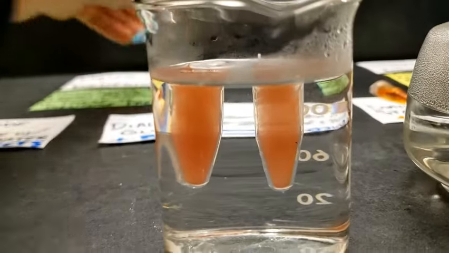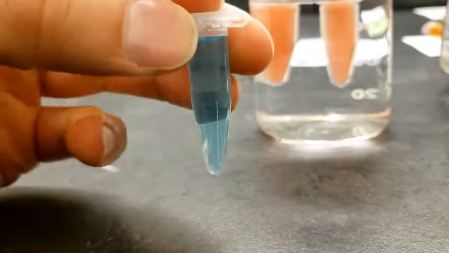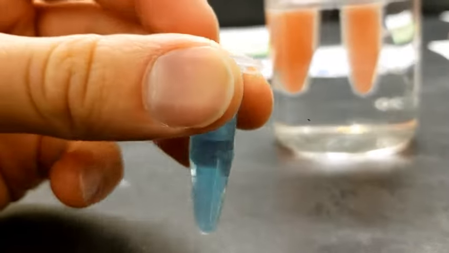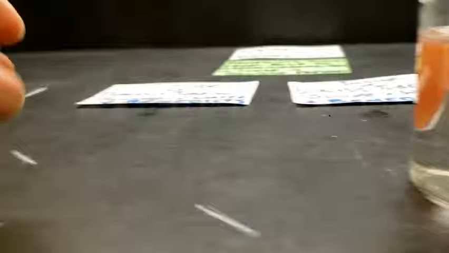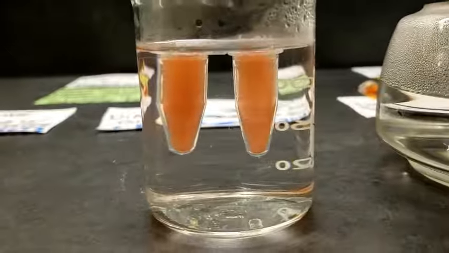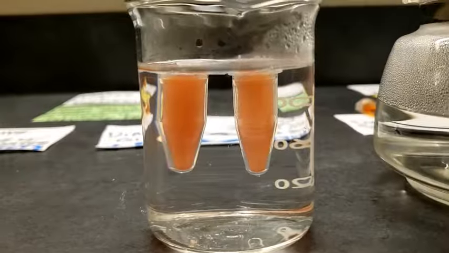Again, this would just be water and Benedict's solution. This one has no sugar present in it, no glucose present in it. So if you had to take a wild guess about these two, what do you think?